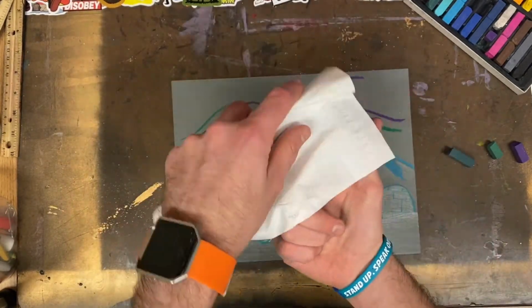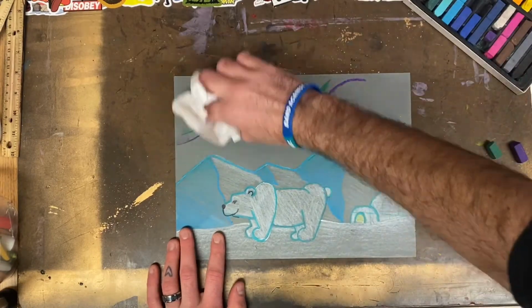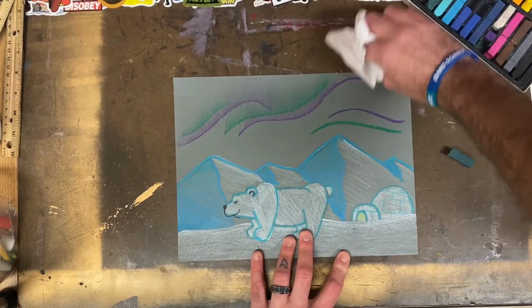Next, wrap a Kleenex around your finger and then brush the chalk just straight up. Super easy and mesmerizing to do this. Enjoy.